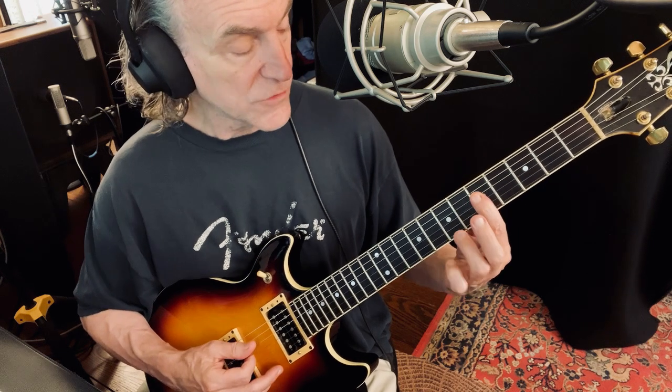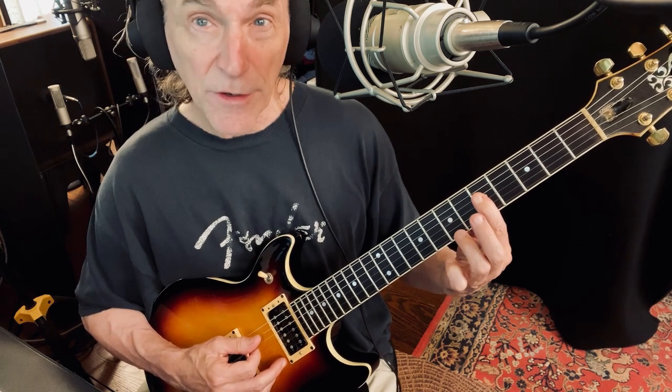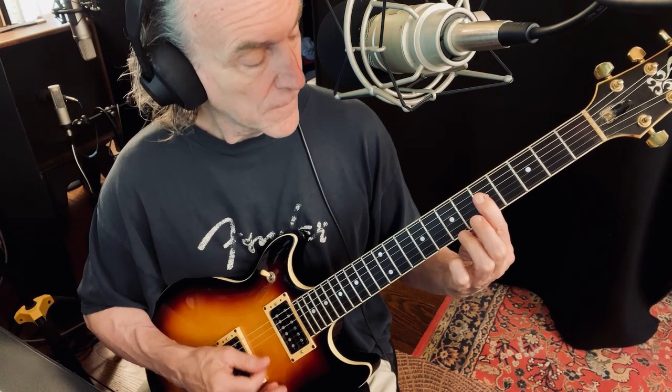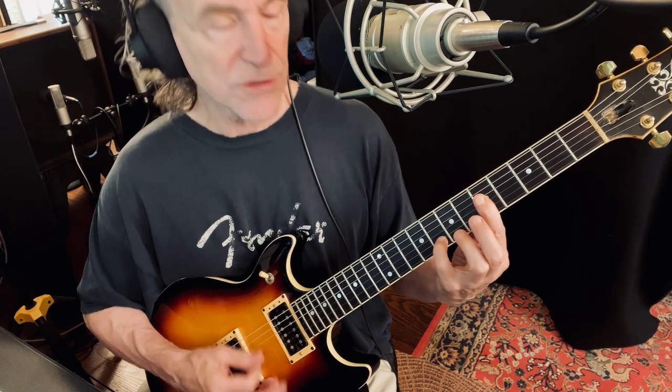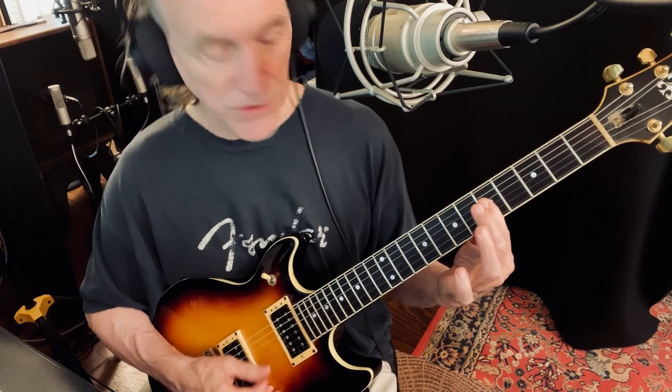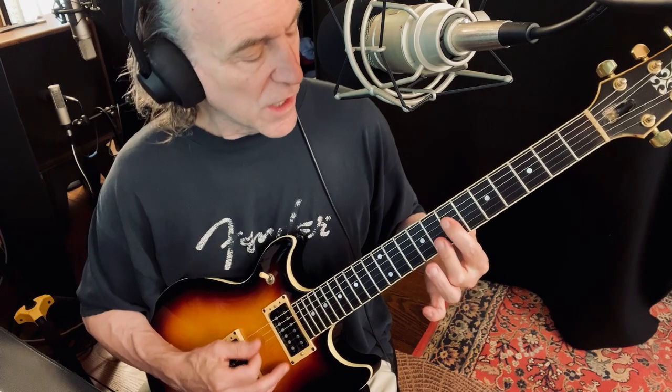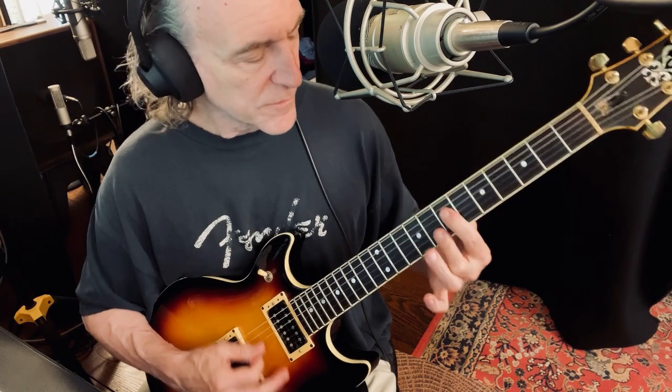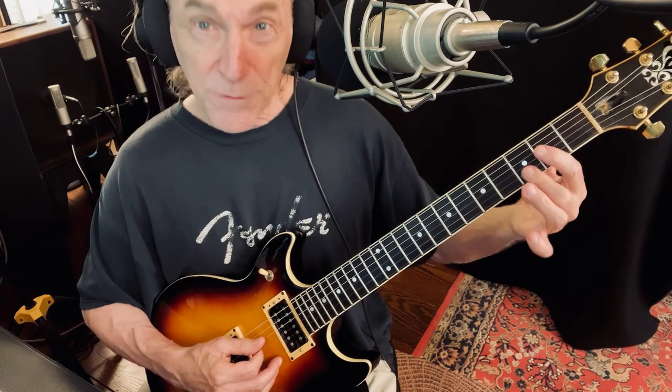Okay, and then also this note here, the minor 9. Okay, so I'll go off on another little tangent. So there I'm using kind of these minor pentatonic notes and these chords built in 4th intervals, quartal chords.